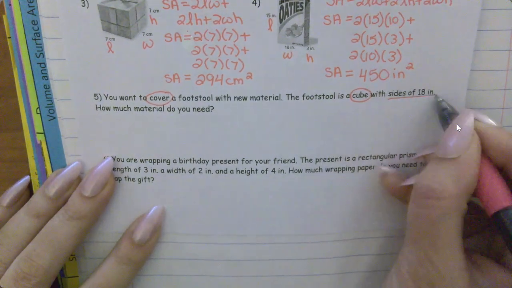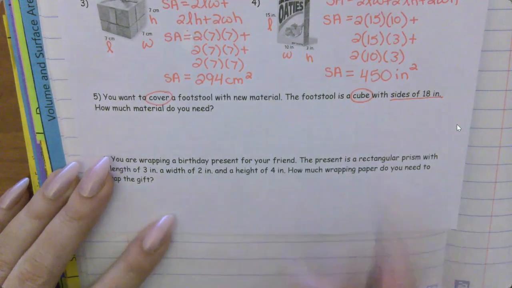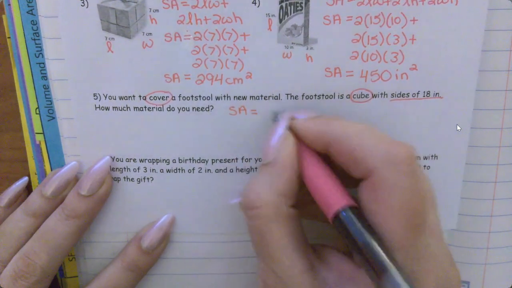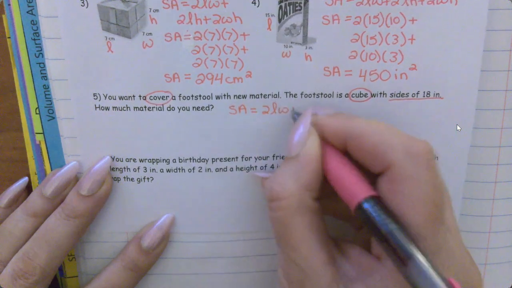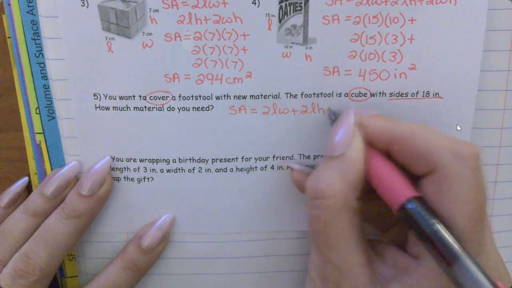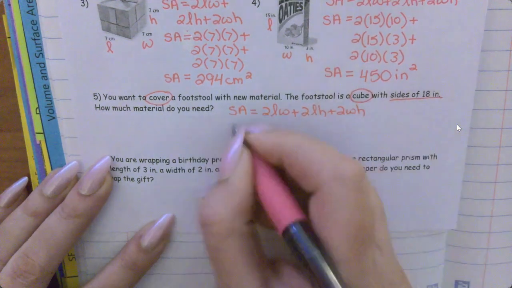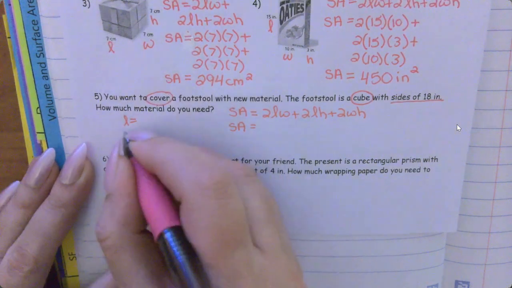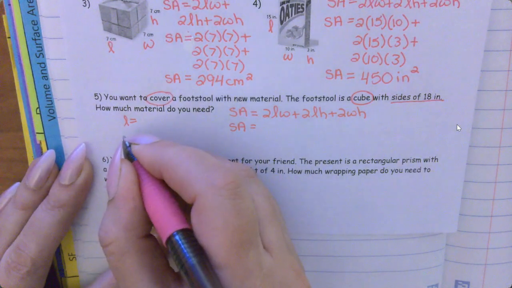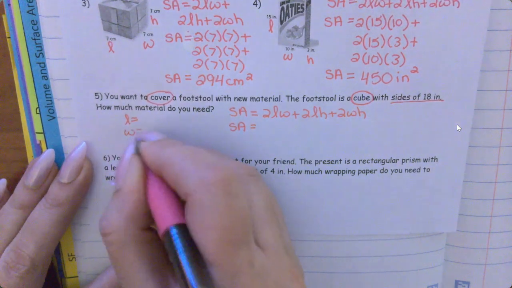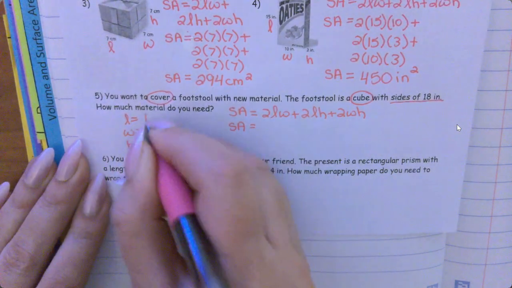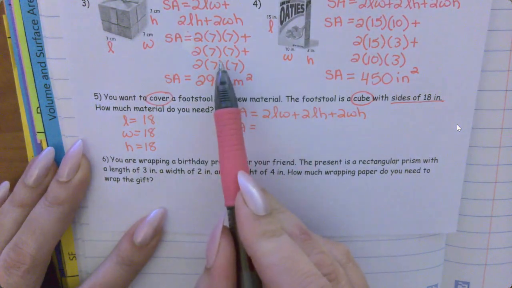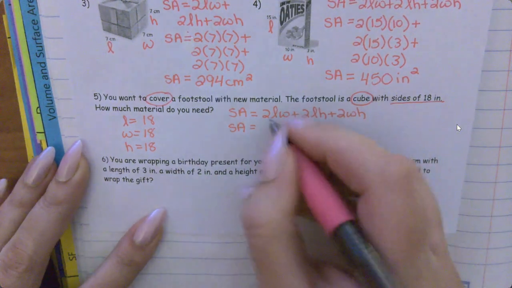And the sides are 18 inches. So I know what formula I'm using. It's the formula for surface area of a rectangular prism: 2LW plus 2LH plus 2WH. And then I have to plug in each of my values. Since it's a cube where it says the sides are 18 inches, that means your length, width, and height are all going to be the same. They are all 18. So it's kind of like that present up top, except instead of all of your variables being replaced with a 7, they're going to be replaced with an 18.